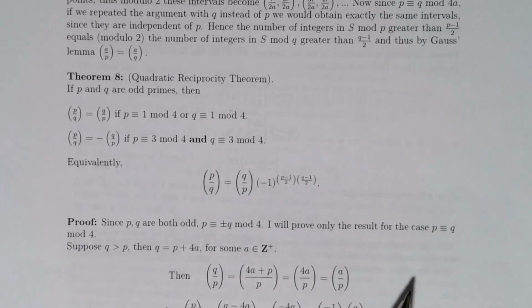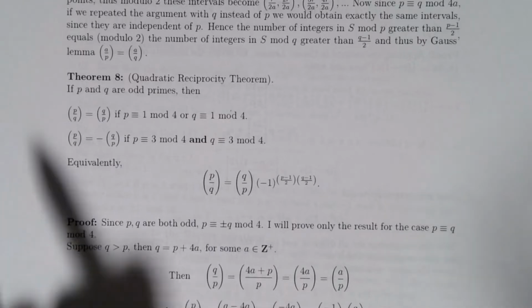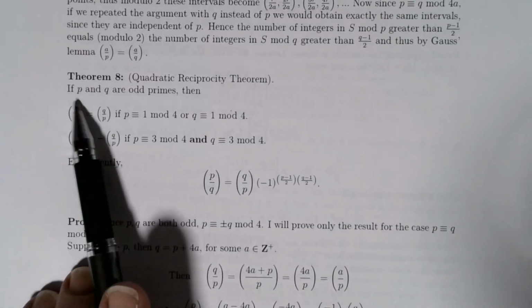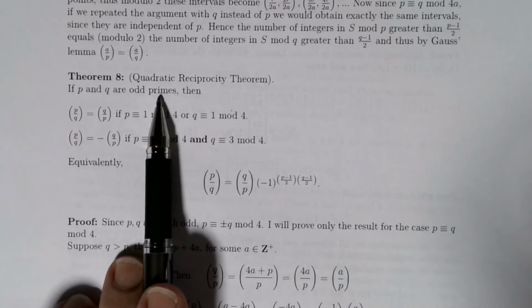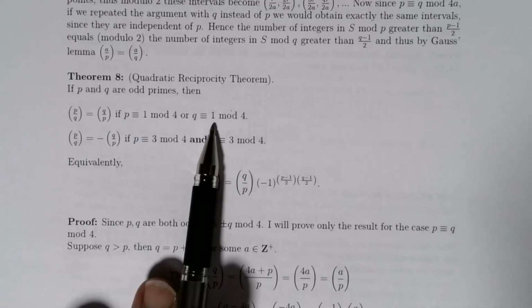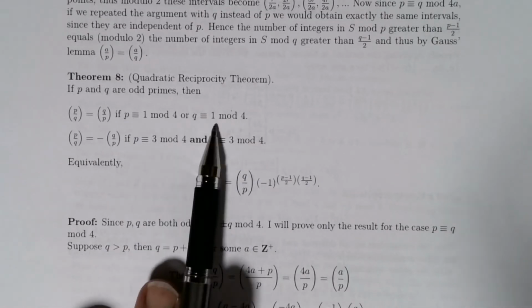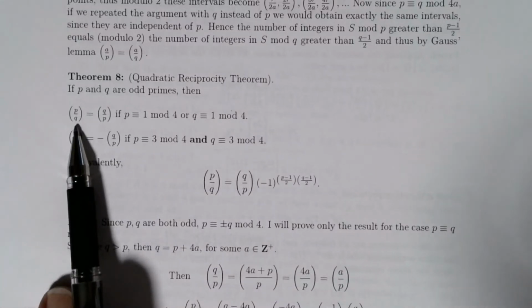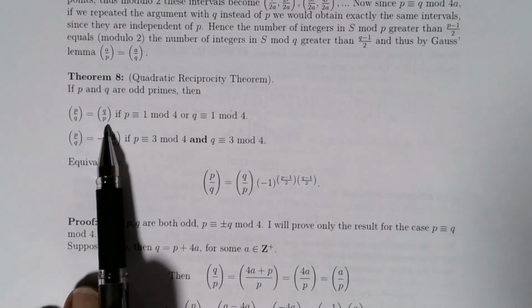There's cubic reciprocity and biquadratic reciprocity, and then you get general reciprocity theorems as well, leading up to Artin's theorem, which is one of the most general ways of viewing these things, but it becomes quite sophisticated. Anyway, here, if P and Q are odd primes, then if either of them is 1 mod 4, the Legendre symbol P over Q is the same as the Legendre symbol Q over P. That is, we can just flip the primes upside down and the Legendre symbols are the same.